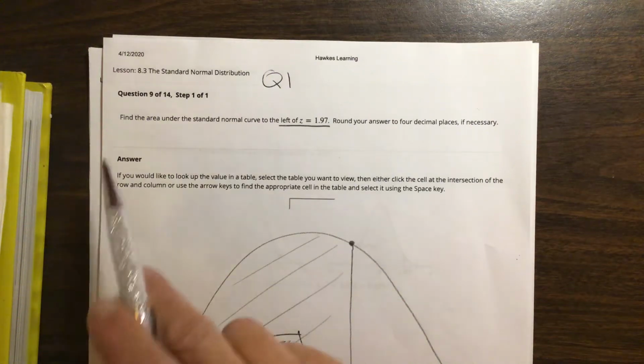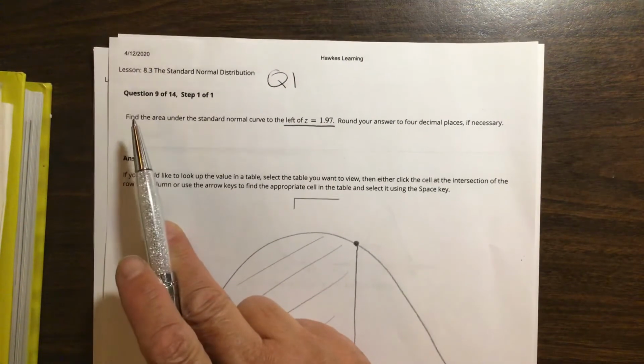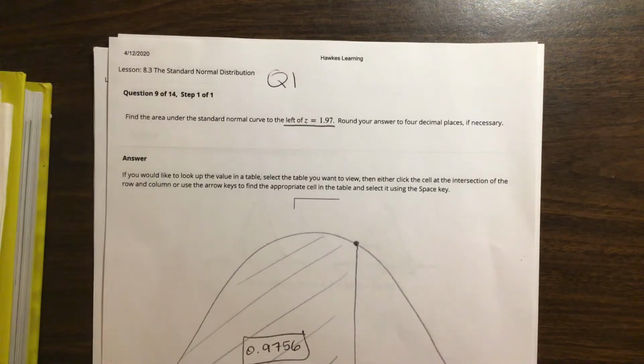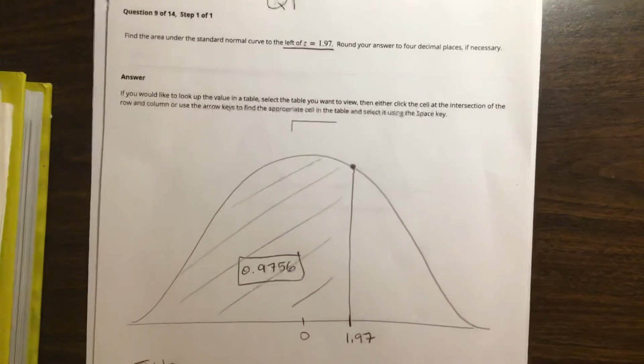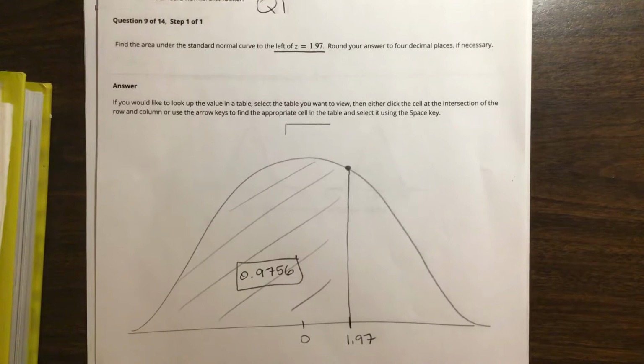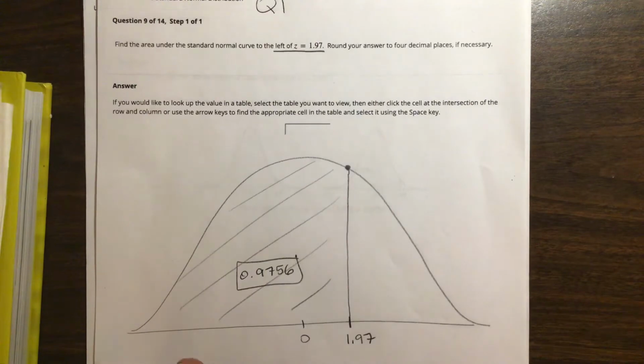Now we're going to be working in 8.3. I highly recommend that you watch the videos that I did not make from Simple Learning Pro that are on this playlist for Chapter 8. They will really help you understand what's going on with this standard normal curve. But I'm going to explain this as if you have already watched it.